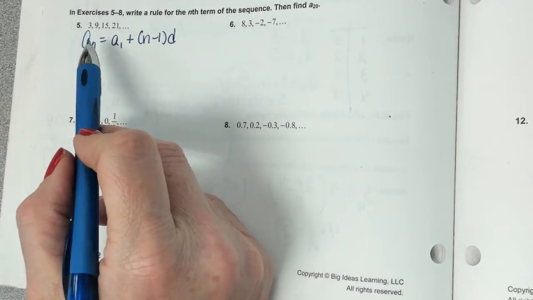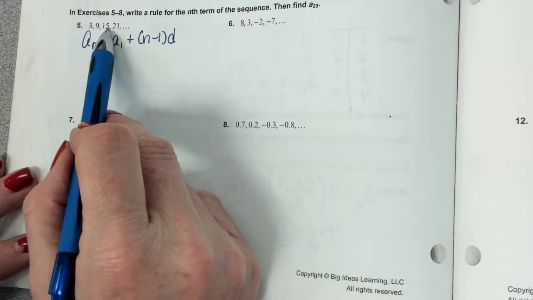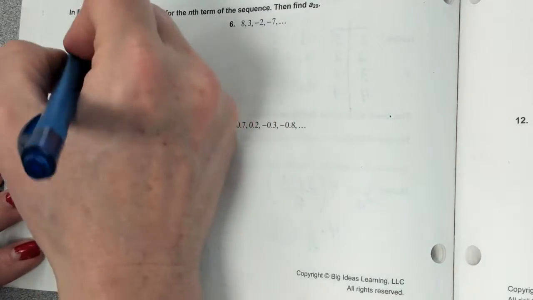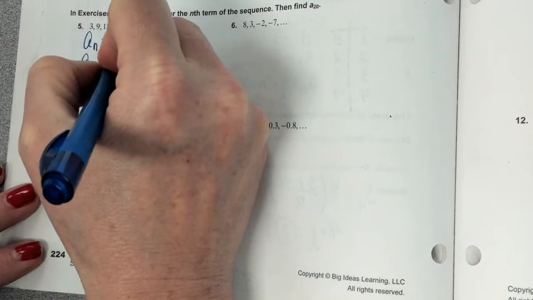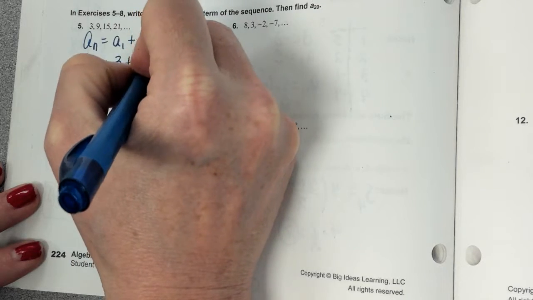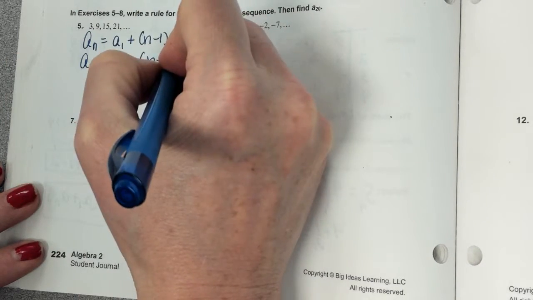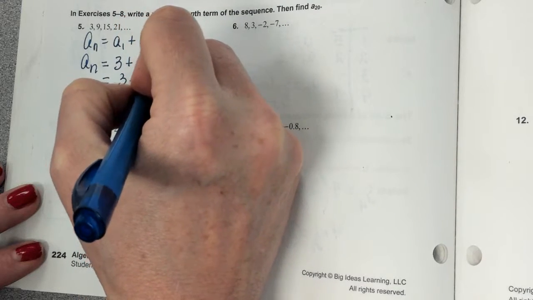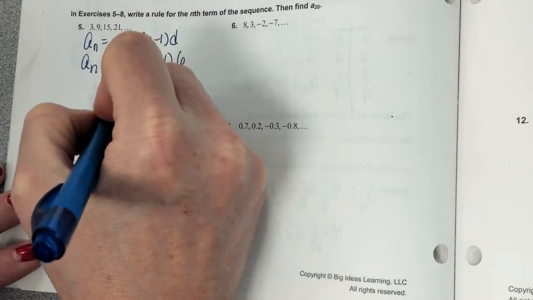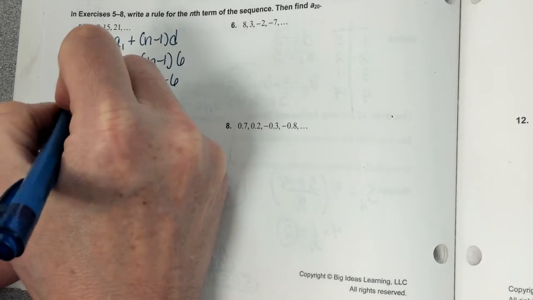So I'm going to check this. I got to make sure it's arithmetic. 6, 6, yep, we're adding 6 every time. So then my rule is going to be a sub n equals my first term plus n minus 1, and my d value is 6. So it's 3 plus 6n minus 6, which is 6n minus 3.